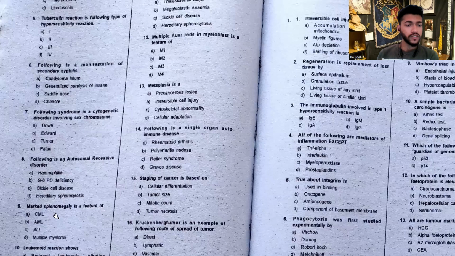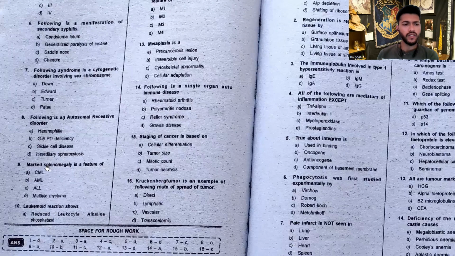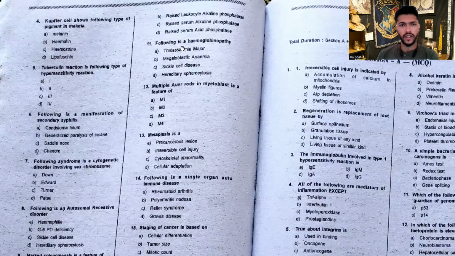Massive splenomegaly is a feature of, in which one will you see massive splenomegaly? CML, right? Any chronic condition you see CML, not in acute condition. It has to be chronic myeloid leukemia. Leukemoid reaction shows, what will leukemoid reaction show? It will show a raised leukocyte alkaline phosphatase, right?